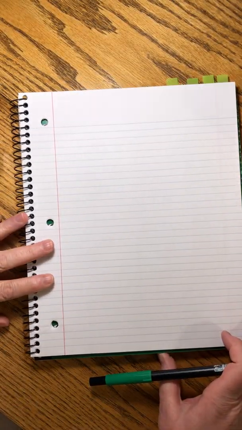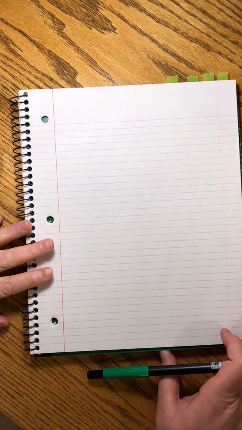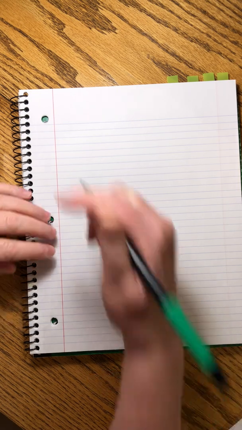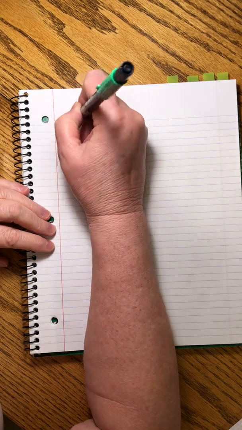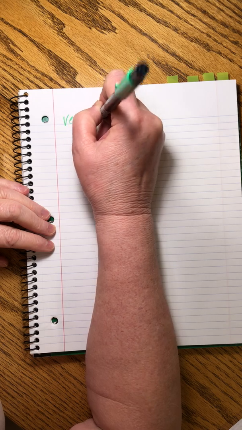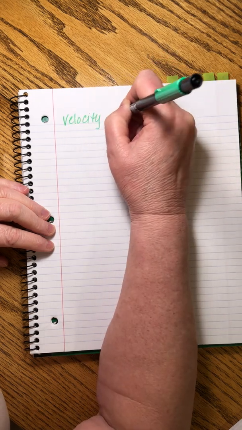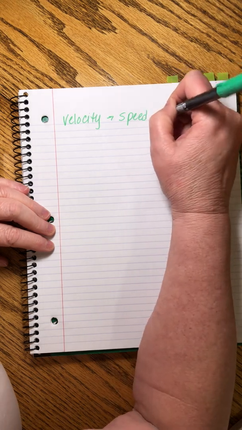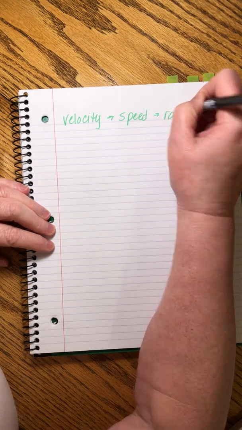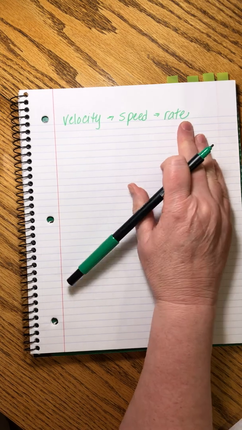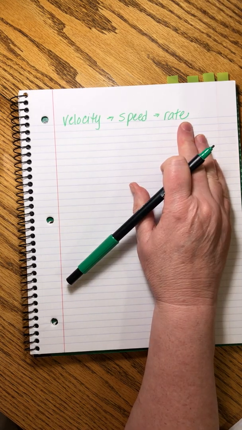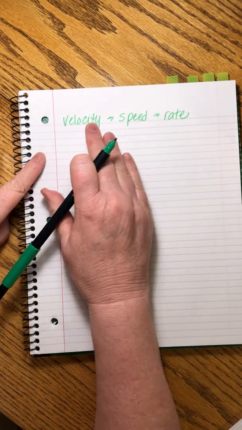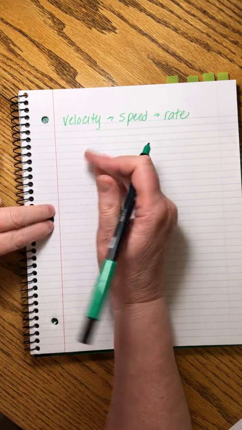All right, we're talking about velocity. Velocity is a fancy word that means speed, which is usually expressed in a rate, okay? So these three words are all related, all right? We're going to talk about two types of velocity.